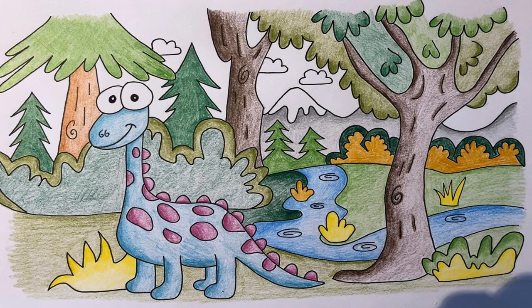We've decided to take our dinosaur from yesterday's lesson and draw him in our brand new setting of a forest. Our forest has a rushing river, tall trees, little bushes, and mountains in the background. As you can see, we've used lots of colour to make it interesting and easier for us to describe later on.